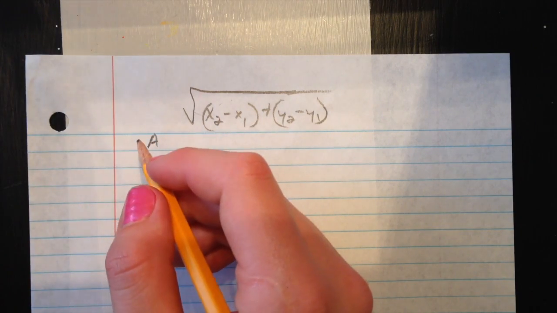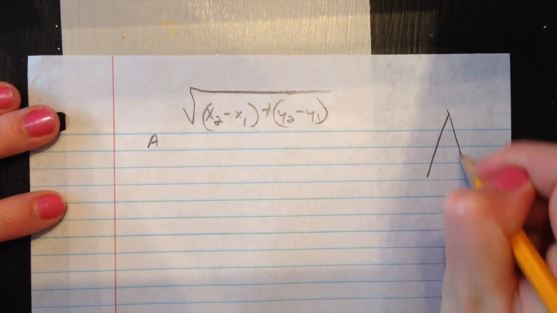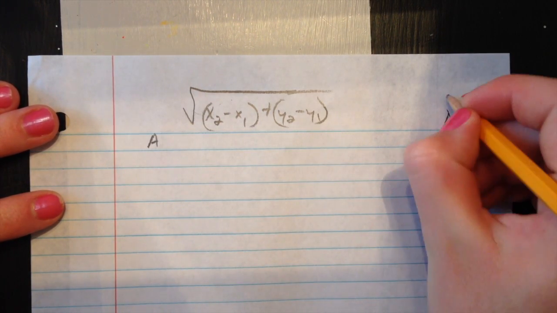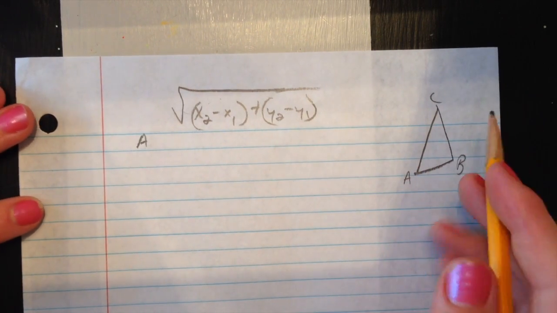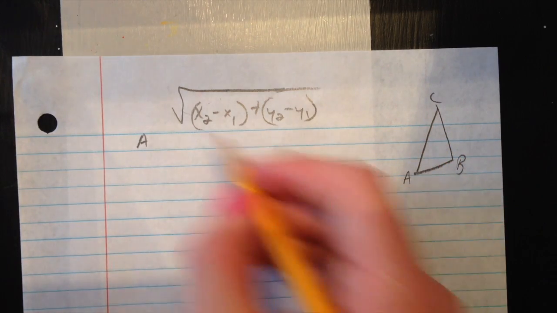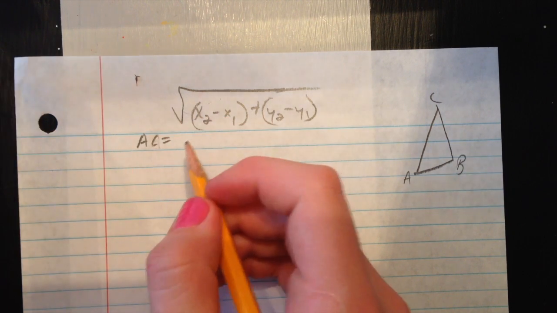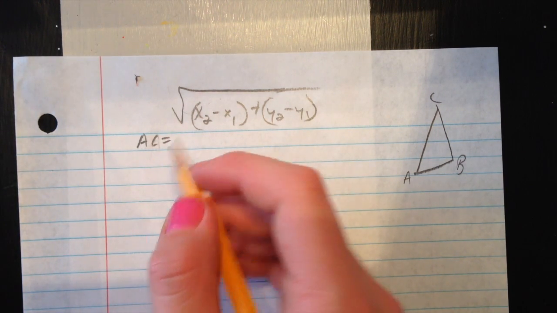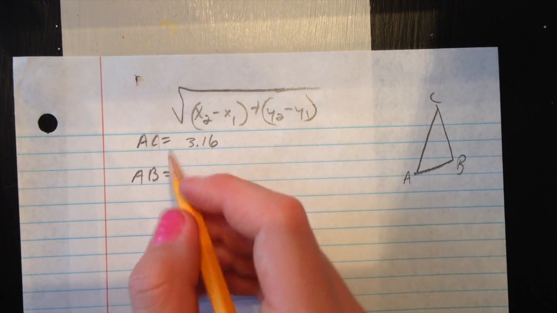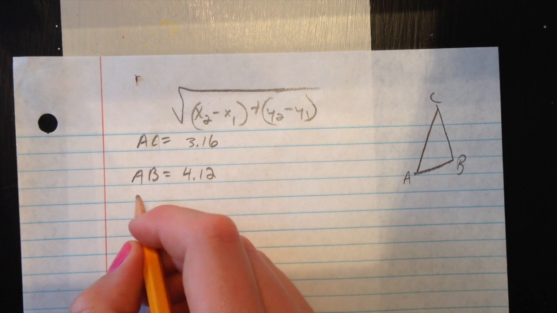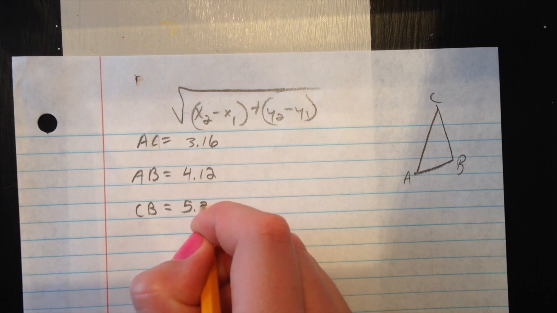So here's our triangle. It looks sort of like this, and we have A, B, and C. Let's just say that's it. It's not exact. So the side AC is 3.16. The side AB equals 4.12. And the side CB equals 5.38.